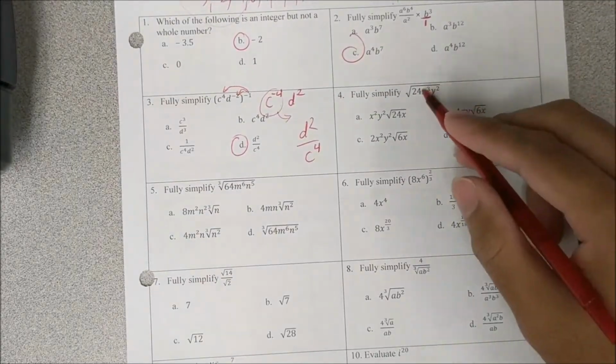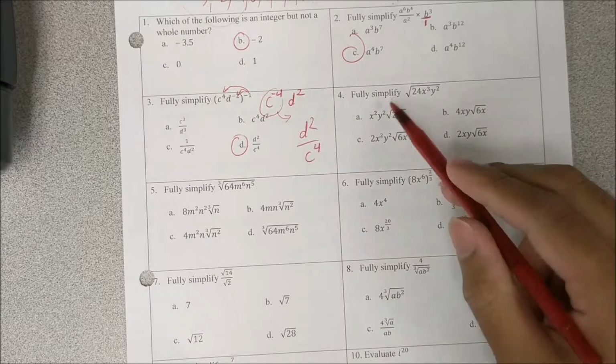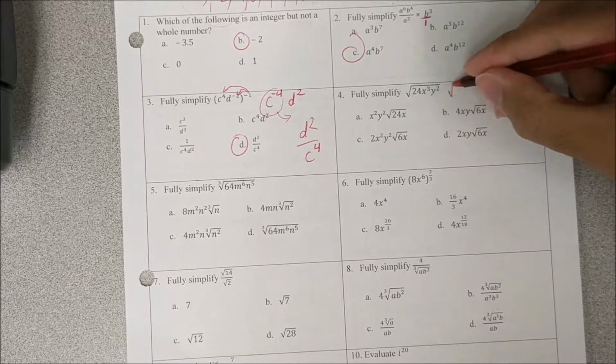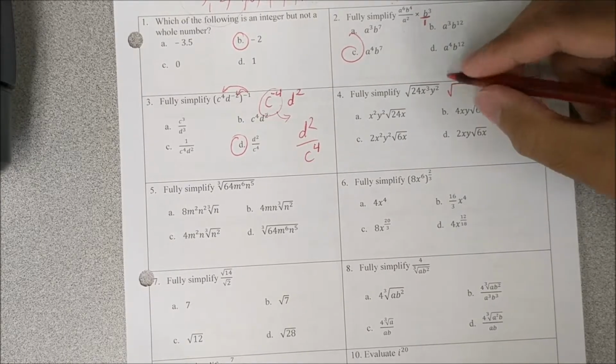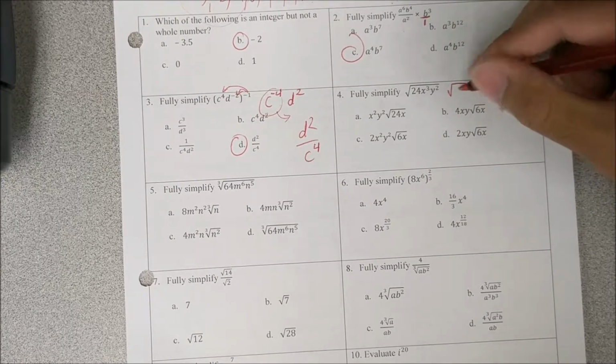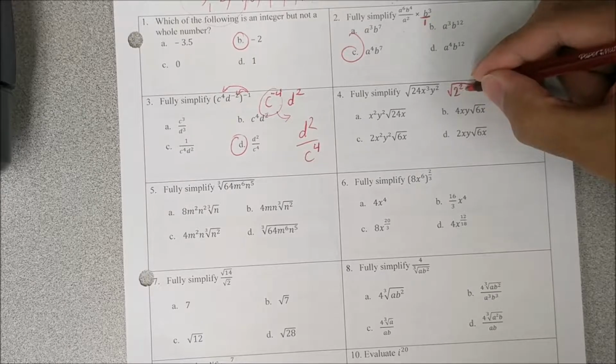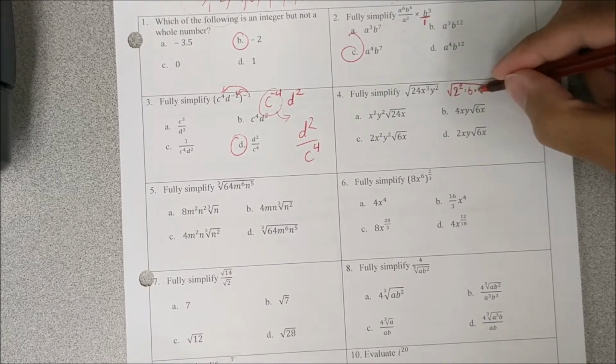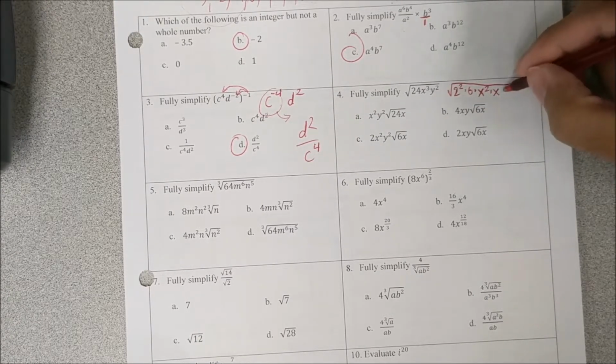Okay, simplify. So we've got a square root symbol here. So we're going to look for anything squared we can create inside the parentheses. 24 can be split into 2 squared times 6, because 4 times 6 is 24. X cubed can be split into x squared times x, and y squared is already squared.